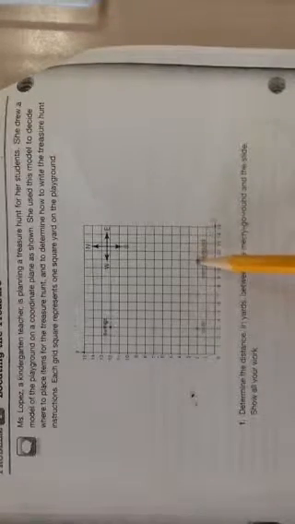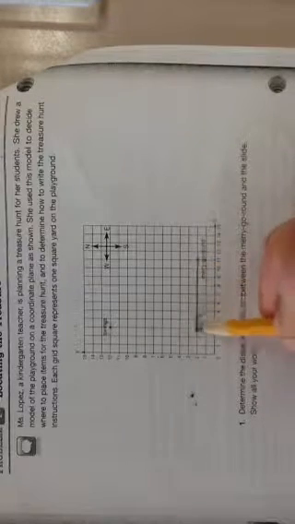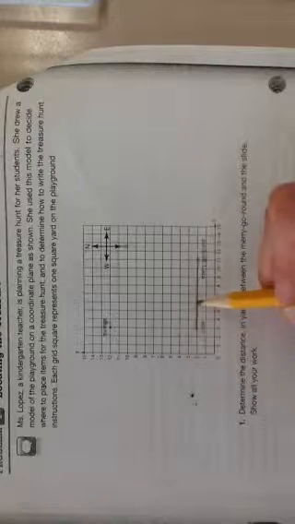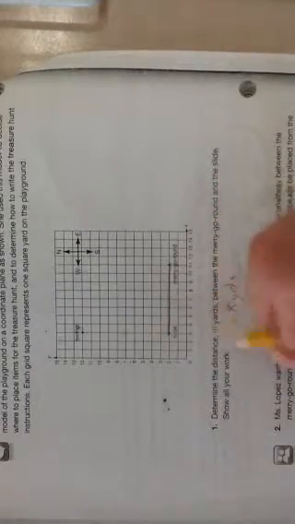So, determine the distance in yards between the merry-go-round and the slide. Okay, so merry-go-round and slide, the distance, we can just count by yards. 1, 2, 3, 4, 5, 6, 7, 8 yards. Right? Or 11 minus 3. Because this is at 11, this is 3, 8 yards, right? So when they say show your work, either counting or 11 minus 3.